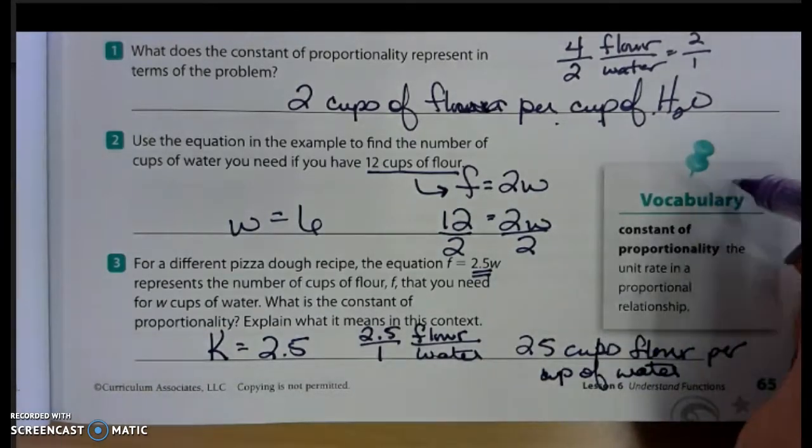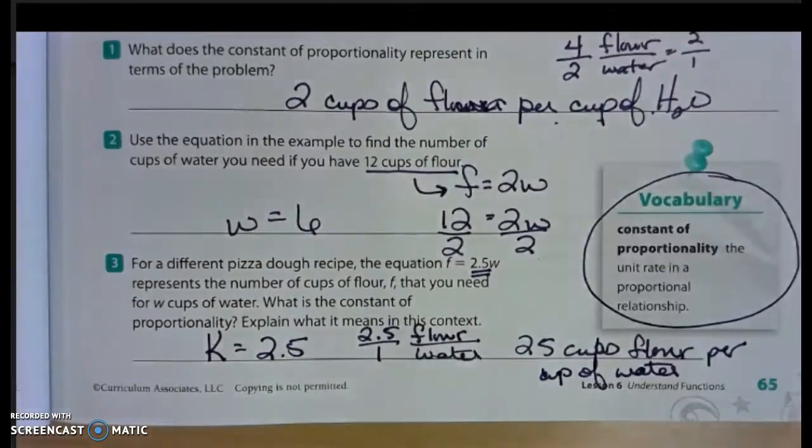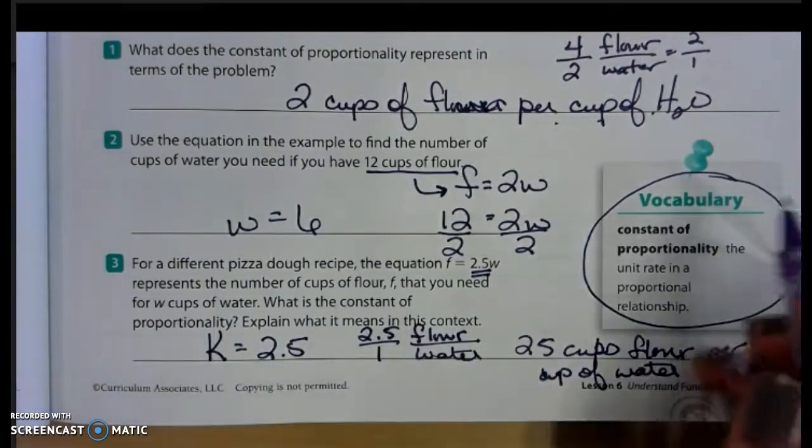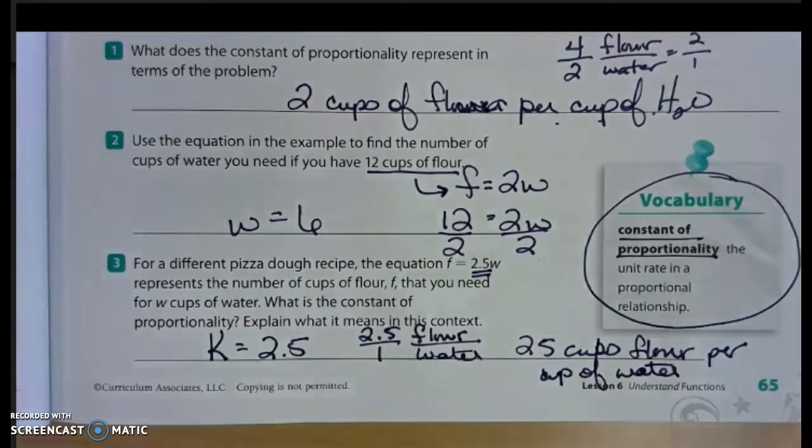Now, they've given you a vocabulary word here for the constant of proportionality. The unit rate in a proportional relationship. Okay, it's the number of something per 1 of whatever we're using, like I showed you here with flour over water.